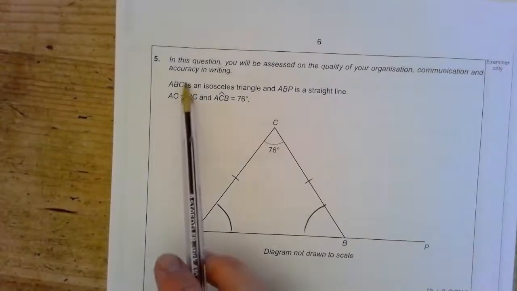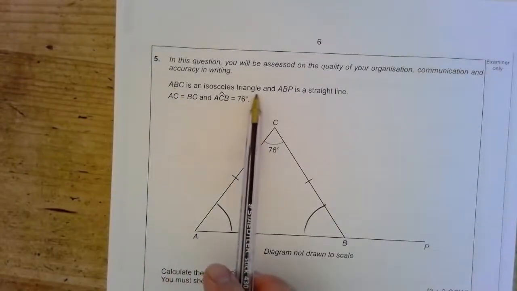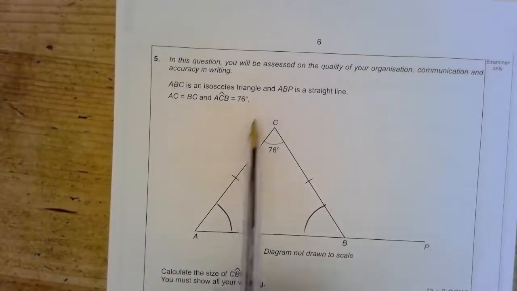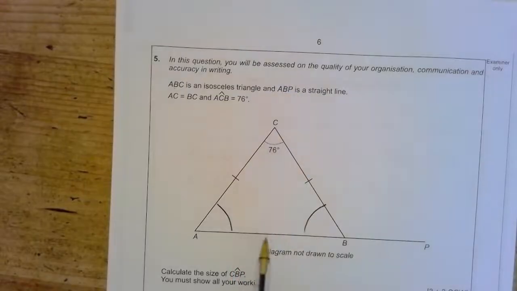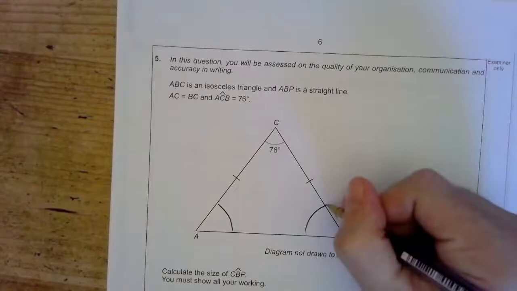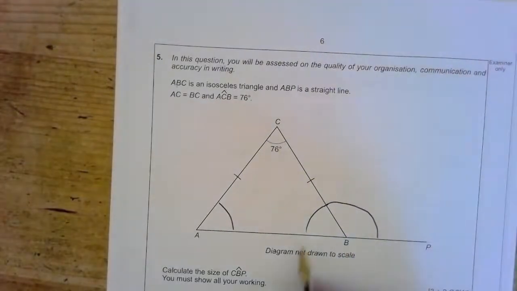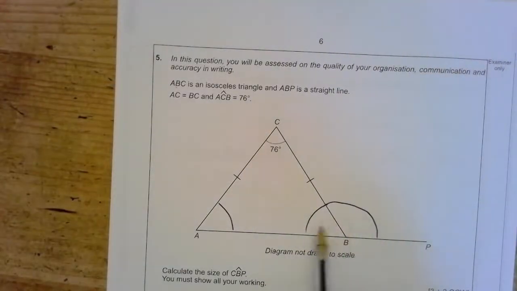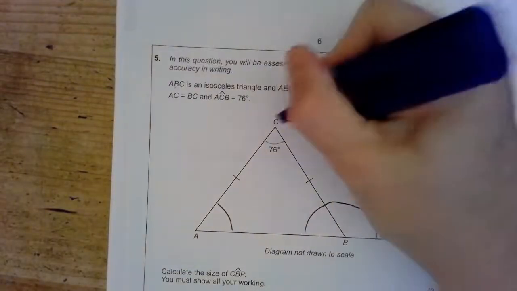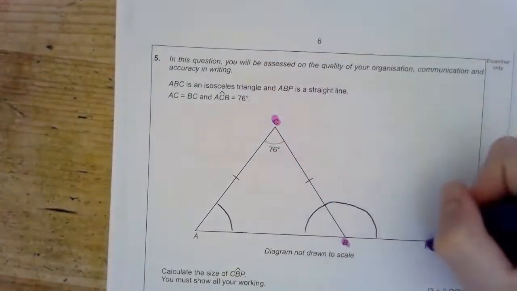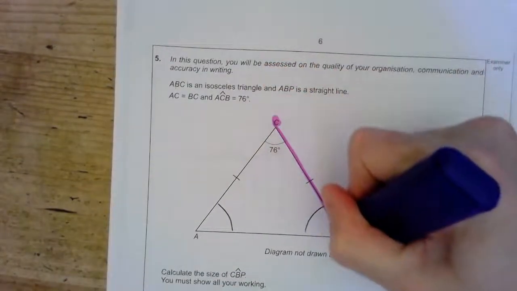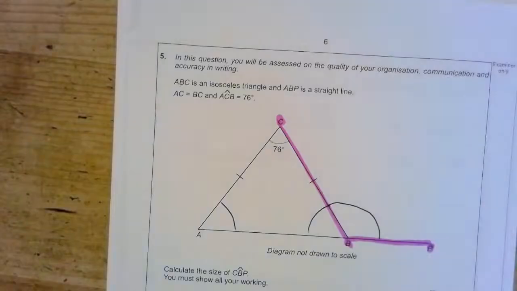It says ABC is an isosceles triangle. I can tell that from the picture. ABP is a straight line. Okay, so just for confirmation, it's not drawn to scale, but this is a straight line. So that also means that I know something about these two angles here. They must add up to 180, this one here and this one here, because they're on a straight line. Calculate the size of the angle C. So we're at C, then we go to B, then we go to P. So I need to go and work out what this angle on the other side of the triangle is.